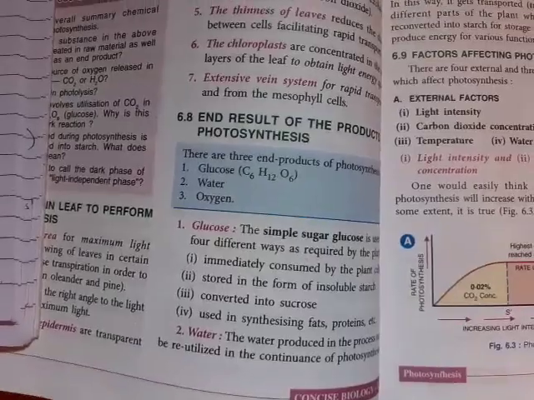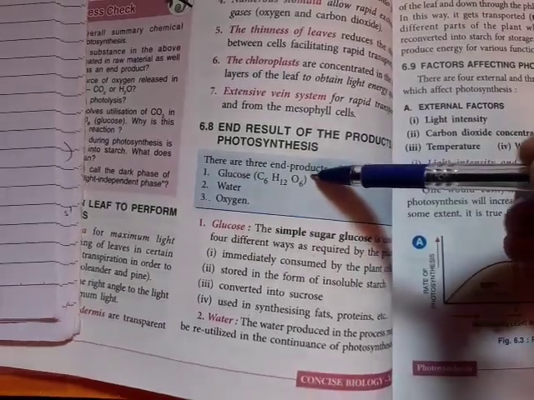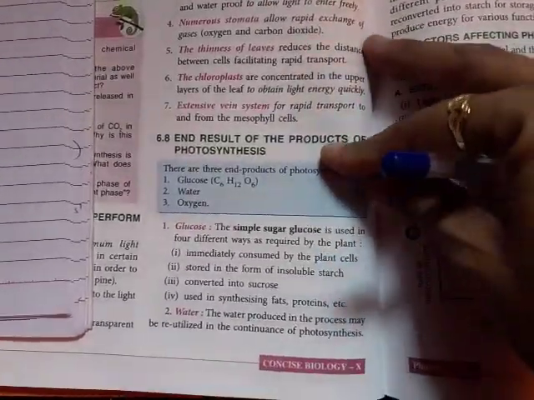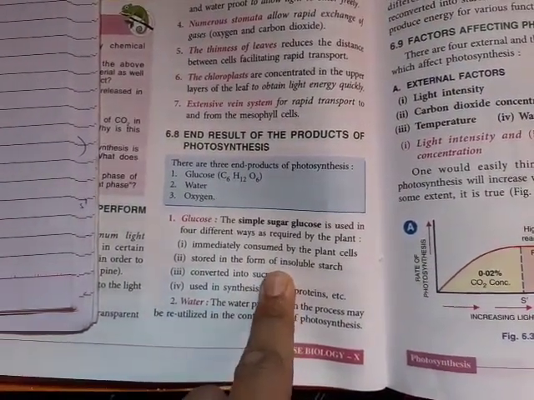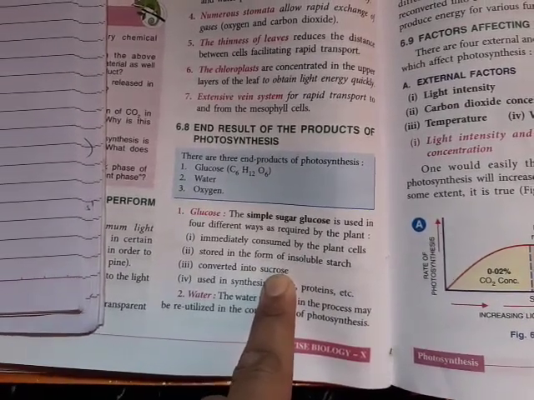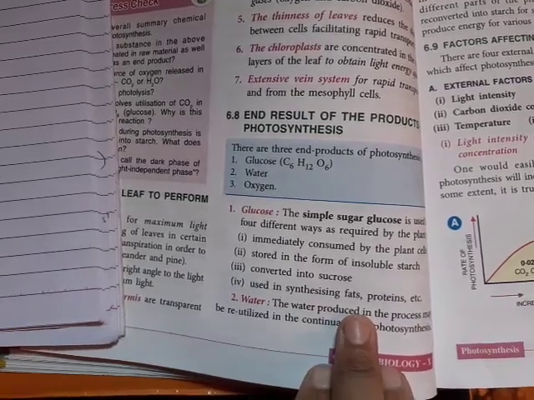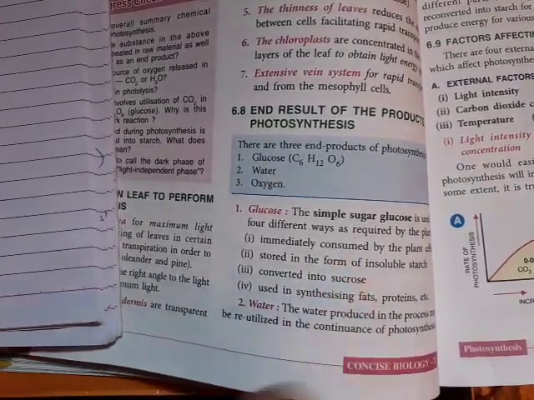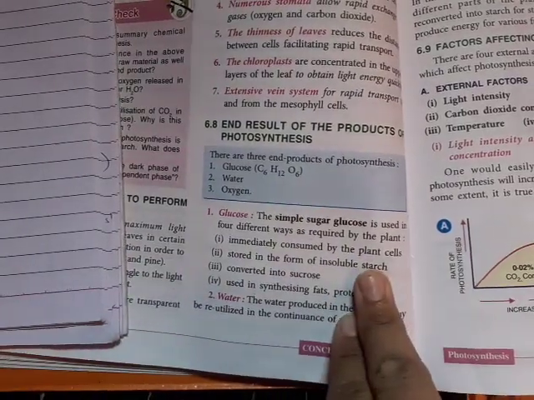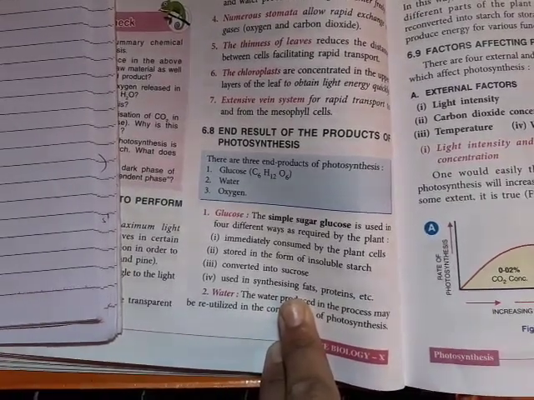Now the end products of photosynthesis are majorly glucose, water and oxygen. We just discussed how the glucose is utilized. We can say the simple sugar glucose is used in 4 different ways. First, it may be immediately consumed by the plant cells when they need the glucose. Secondly, it will be stored in the form of insoluble starch. Thirdly, it will be converted into sucrose, and fourth, it is used in synthesizing fats or proteins, etc. So these are the 4 ways in which the glucose is used. First is immediately consumed. Second, it can be stored in the form of starch. Third, converted into sucrose, or it's used in synthesizing fats or proteins.